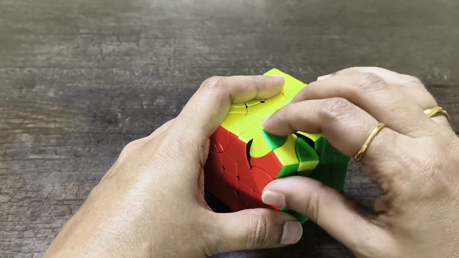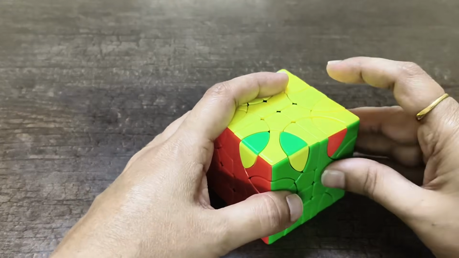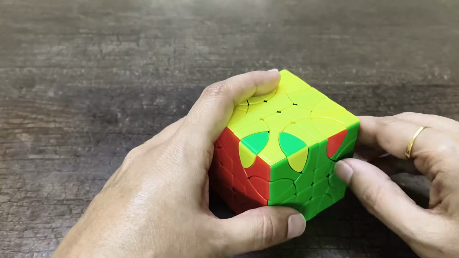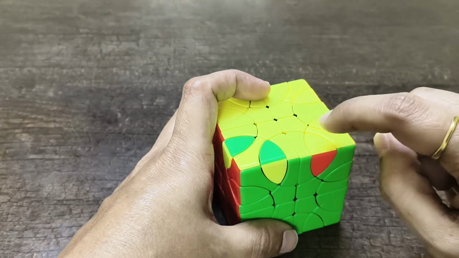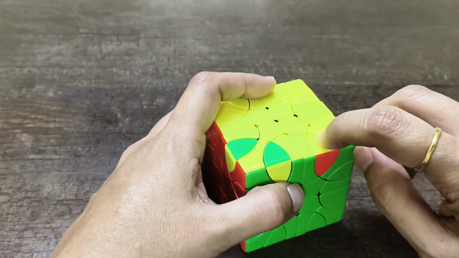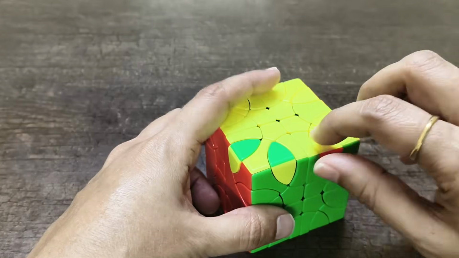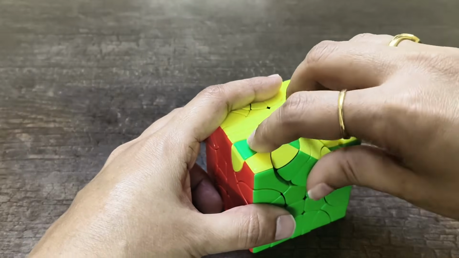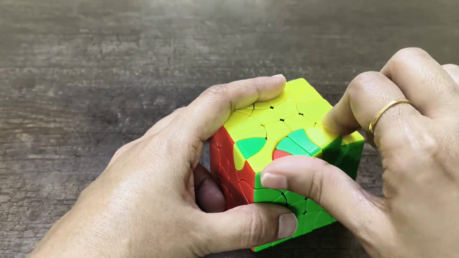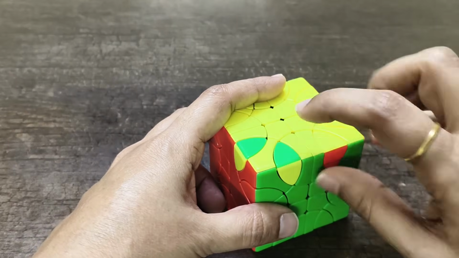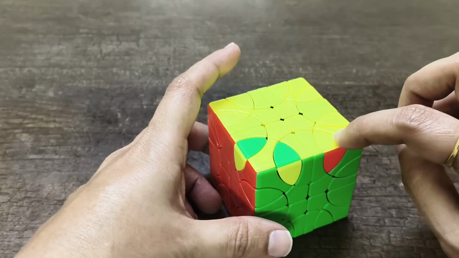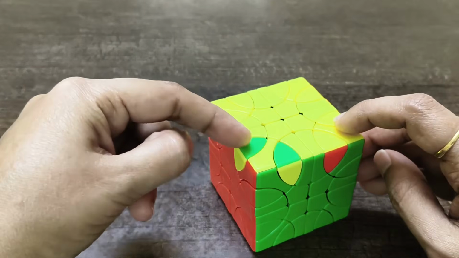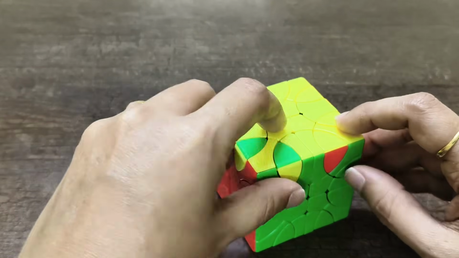Now I will restore this as well. Okay, fine. Now what do you need here? Green and yellow. Now you don't know which green and yellow it is, correct? So if you just rotate and see, okay, this is the one. Fine. So you are sure that this is that green and yellow, or you can even solve it the other way, which is that this red and yellow is the missing piece.